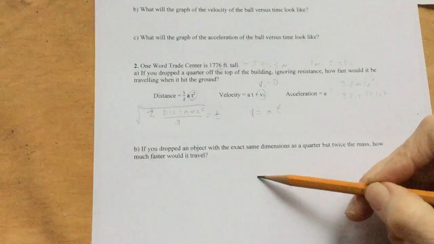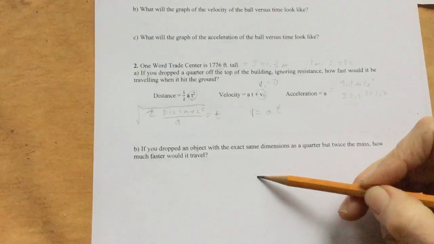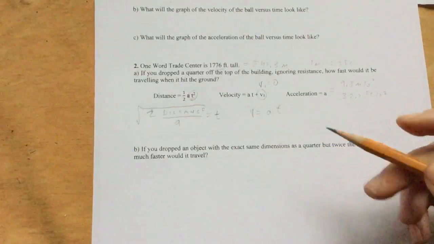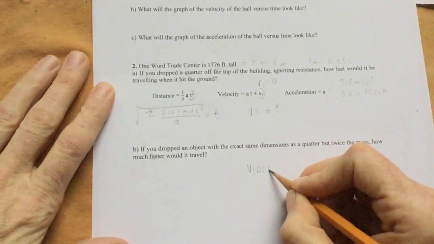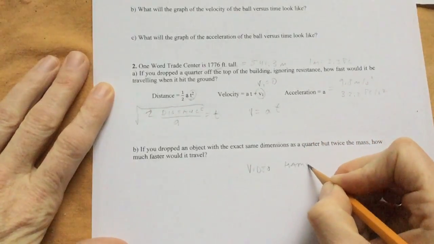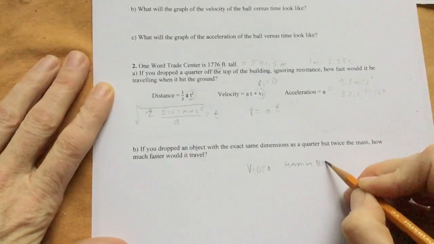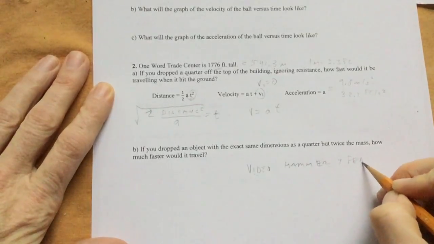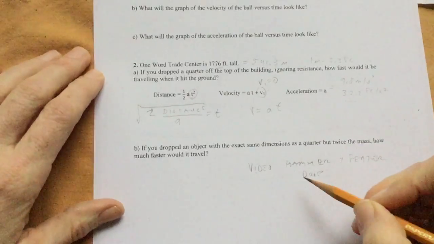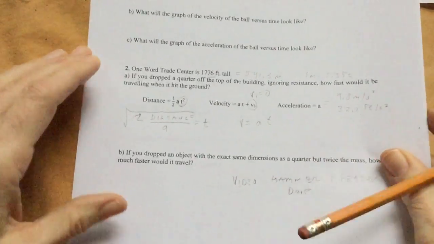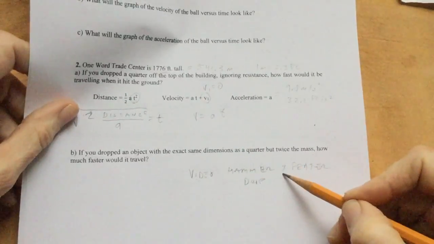Now, with this one, I recommend you look at the video showing the hammer and feather drop. I'll post that online. It's kind of a question. This is what Galileo showed.